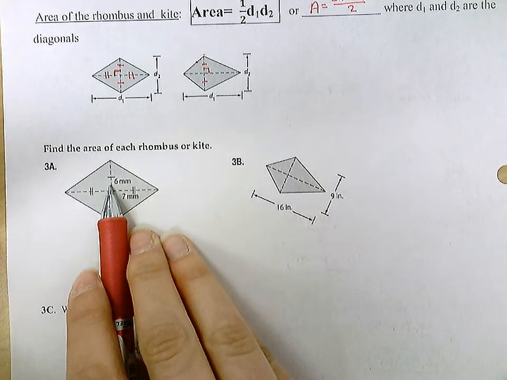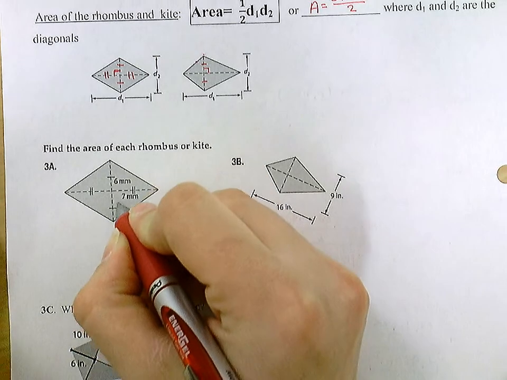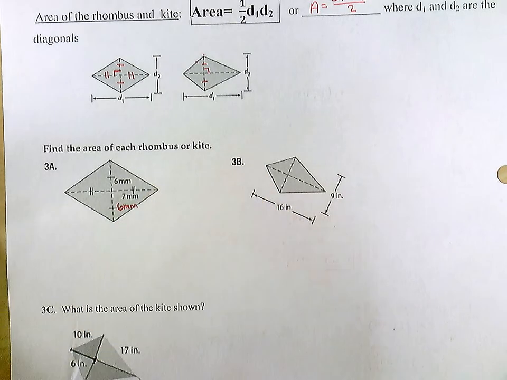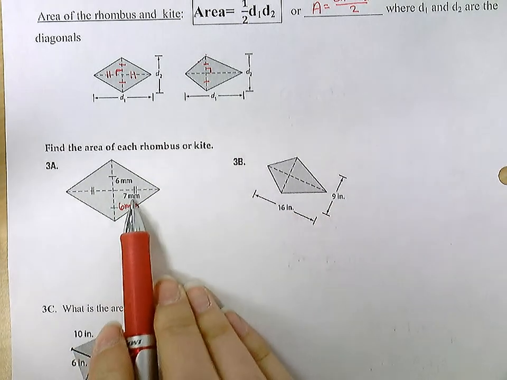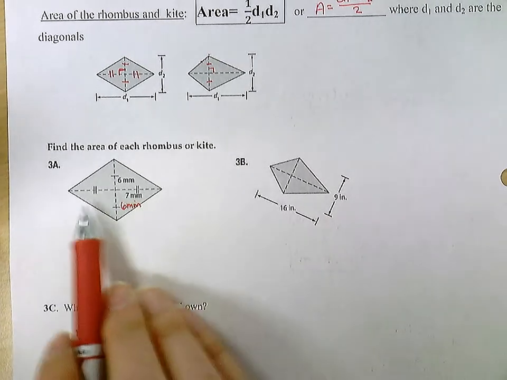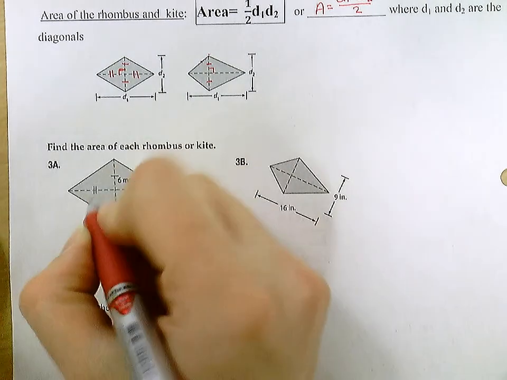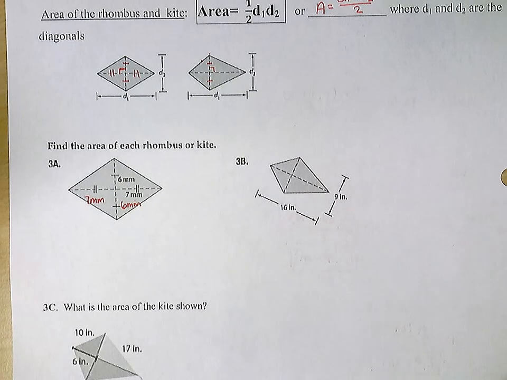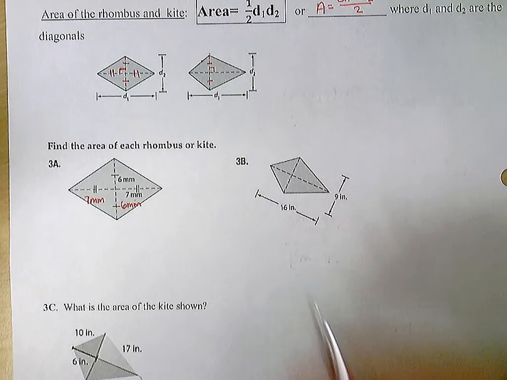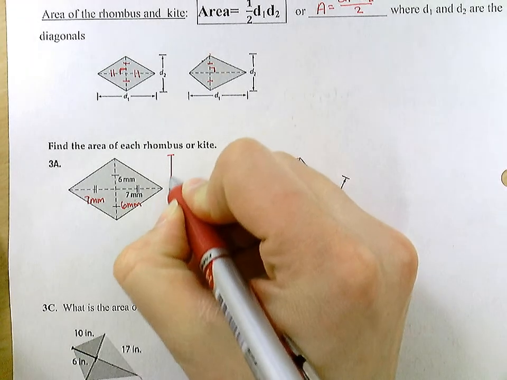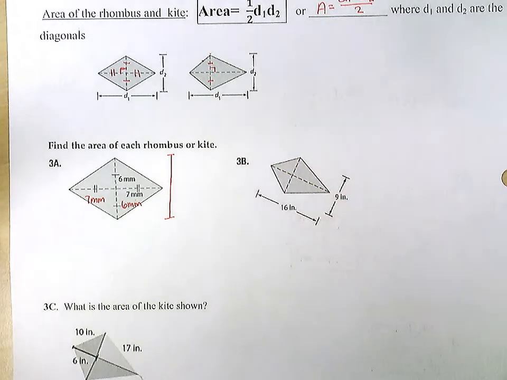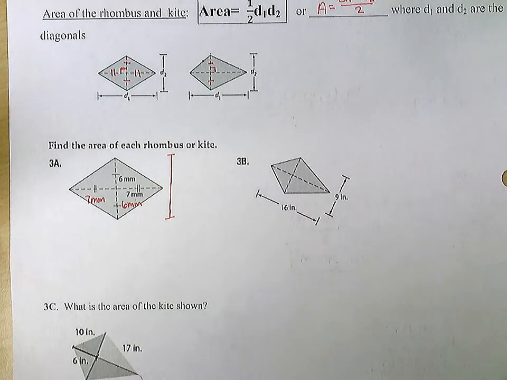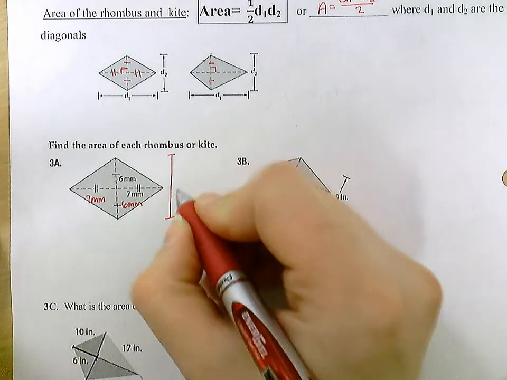So since this piece is 6 millimeters, this one is also 6 millimeters. And since this one is 7 millimeters, this one is 7 millimeters. Now using my area formula, I need the entire diagonal's length. So I need that entire length there. So I'd add those two together to get 12.